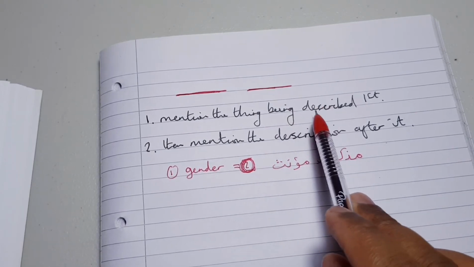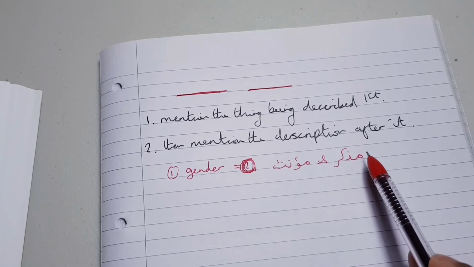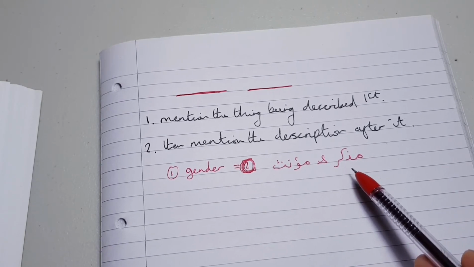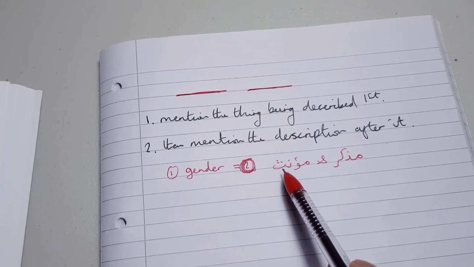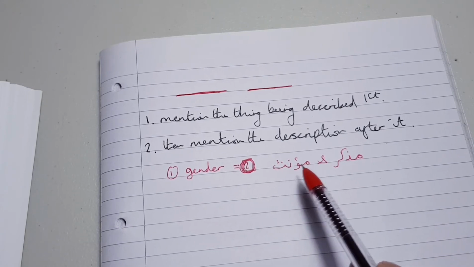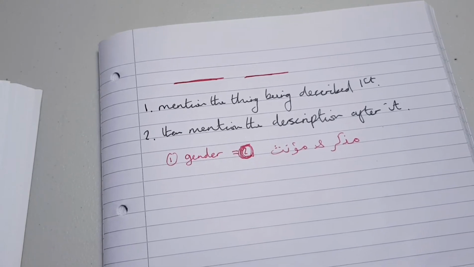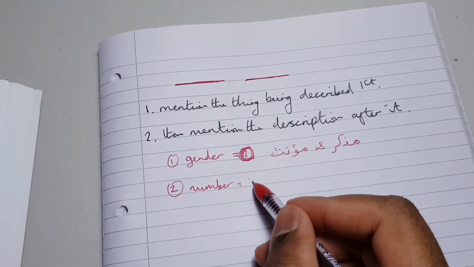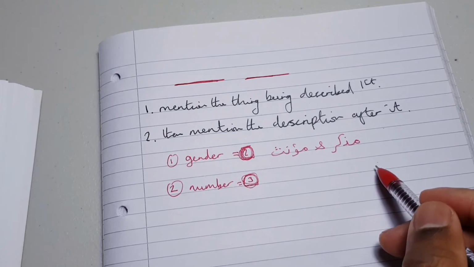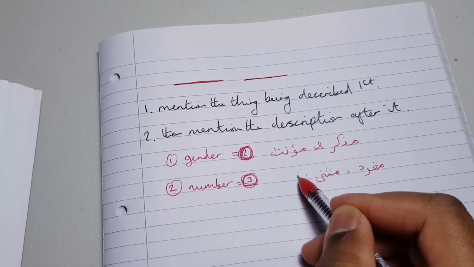So if the thing being described is masculine, the description also has to be masculine. For example, baytun kabirun, a big house. Mudhakkar, mudhakkar. If I was to say sayyaratun kabiratun, I added ta marbuta to make it feminine because sayyara is feminine. Okay, so the first thing that they have to match in is gender, and we have 2 types, mudhakkar, mu'annath. The second thing that they have to match in is number. And if you remember, we have 3 types of number: mufrad, singular, then muthanna, dual, then plural, jam'.